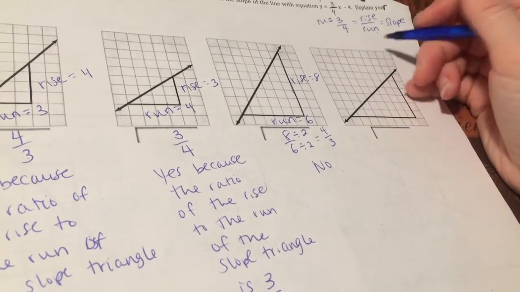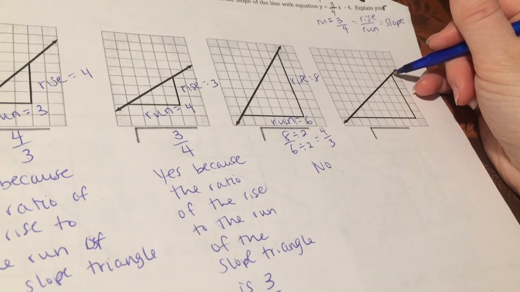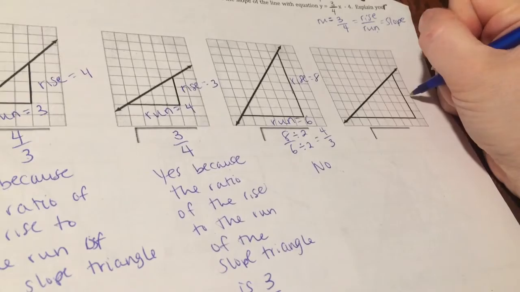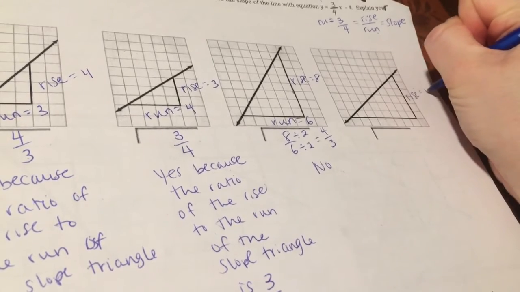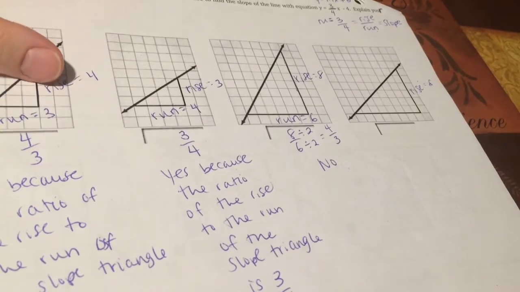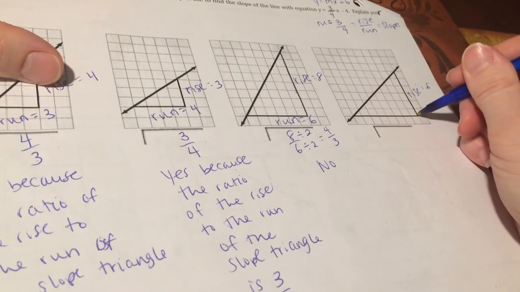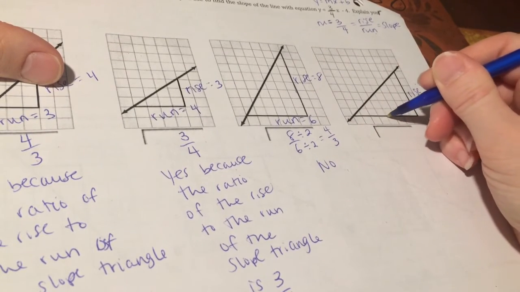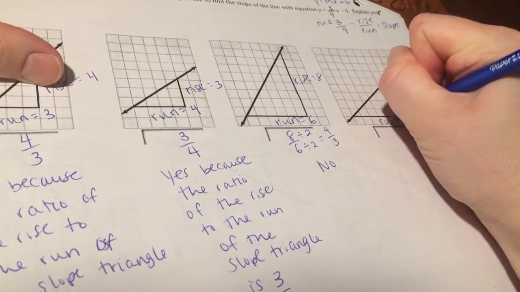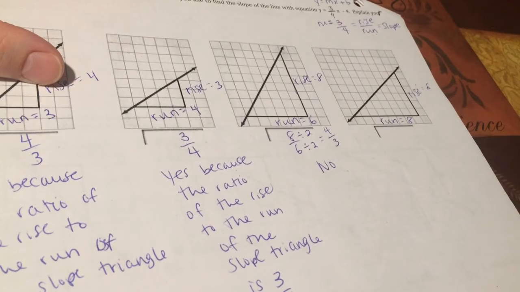So let's look at the last one. The rise is 1, 2, 3, 4, 5, 6, so the rise is 6. And the run is 1, 2, 3, 4, 5, 6, 7, 8 units long. So the run is 8.